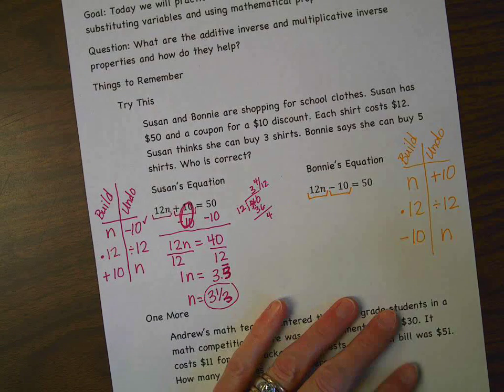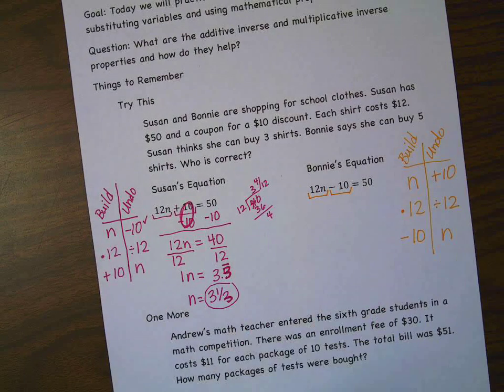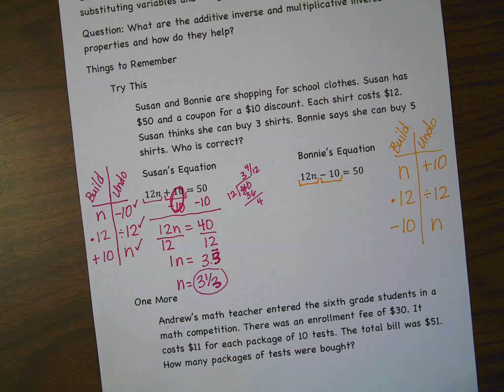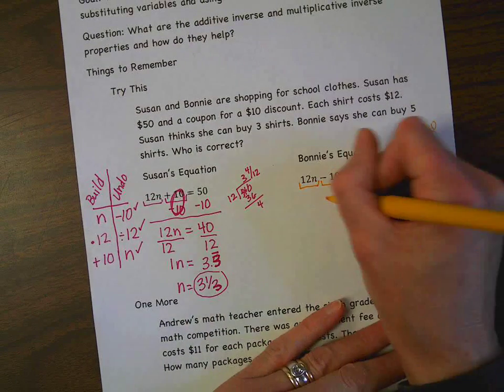Okay, so now let's try Bonnie's equation and see what she does. So the first thing on our undo, oh, I forgot to check it off. I divided by 12, and then I got to n. Phew! Okay, now let's do Bonnie's side.